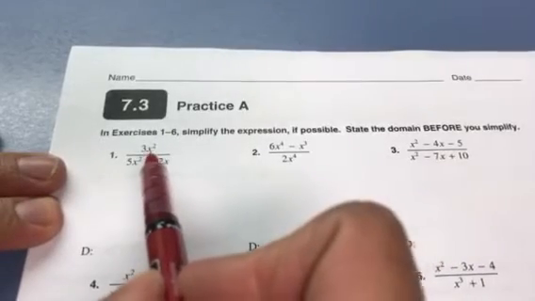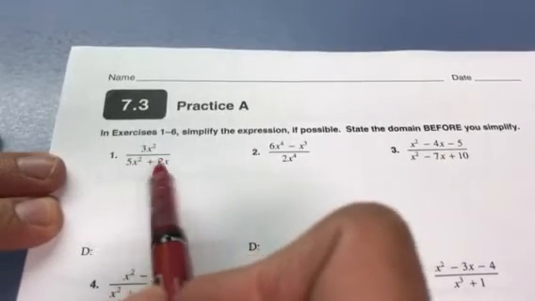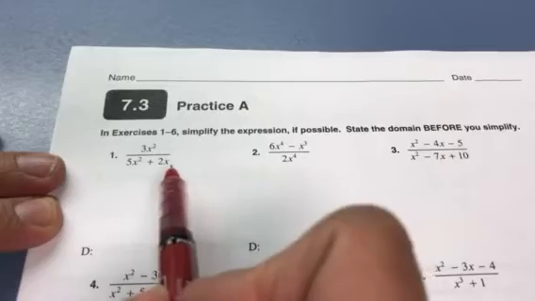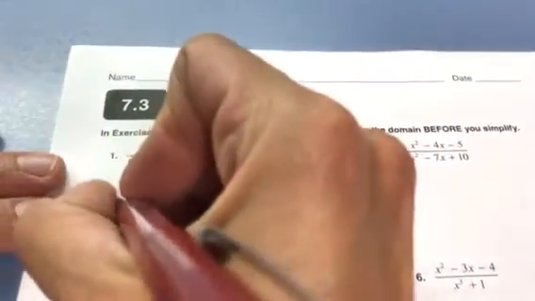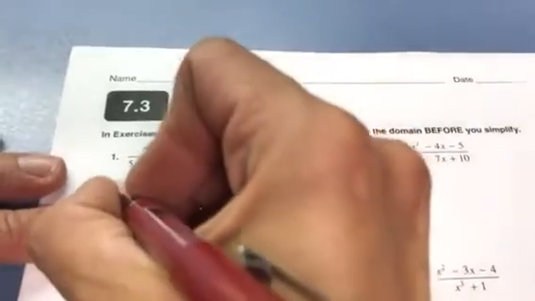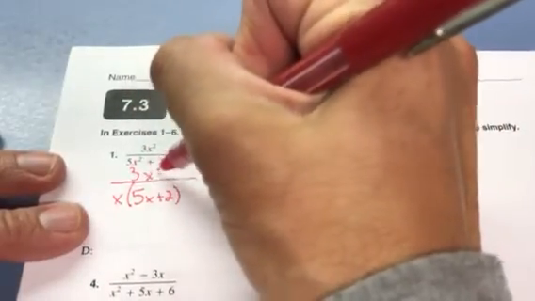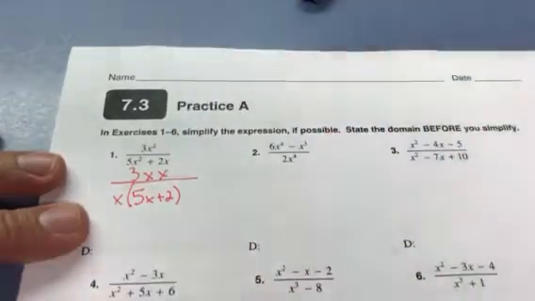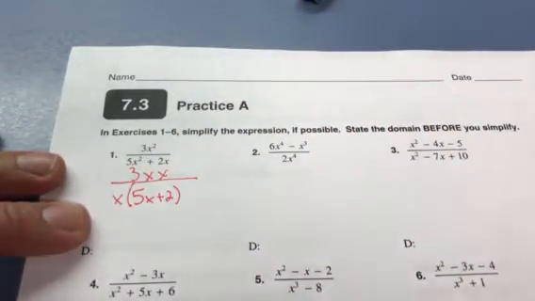So the numerator, 3x squared, I'm actually going to hold off on this one. For here, factoring the denominator, I can factor an x out of both of those, and then I'm left with 5x plus 2. So with that 3x squared, if you just think of it as 3 with 2 x's here, then you can start to see things that are going to cancel out.